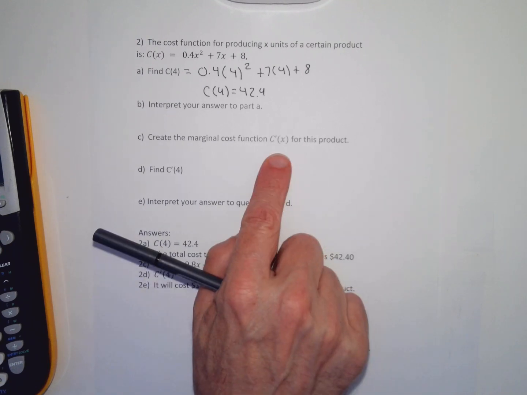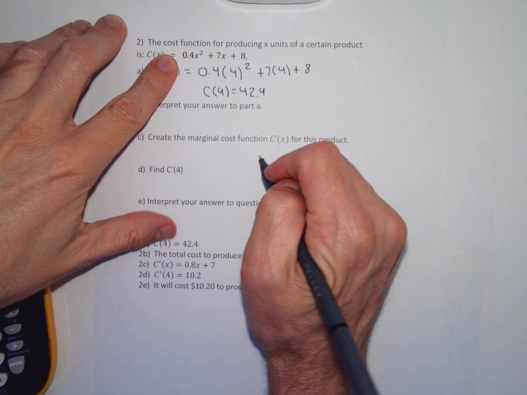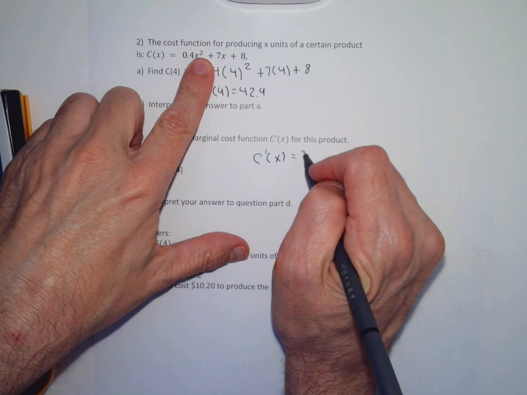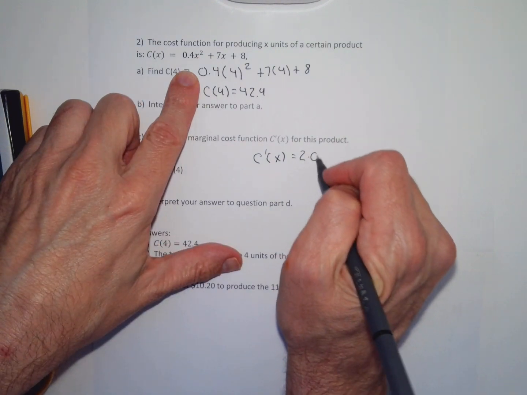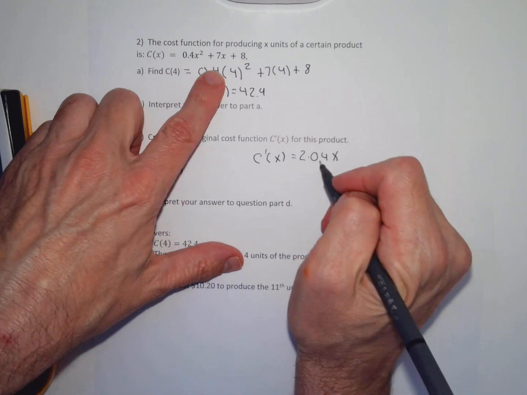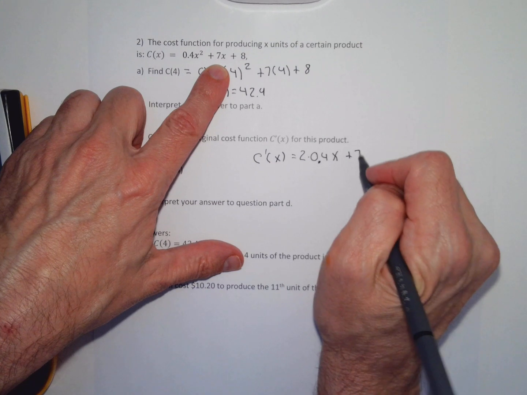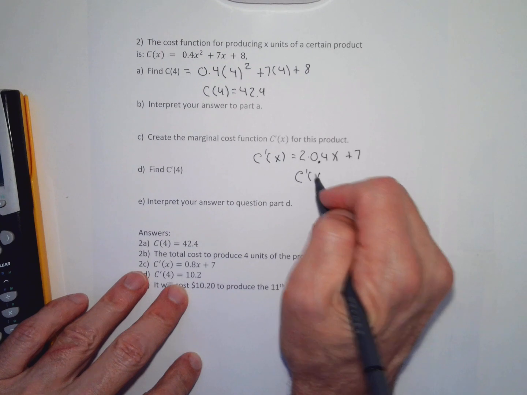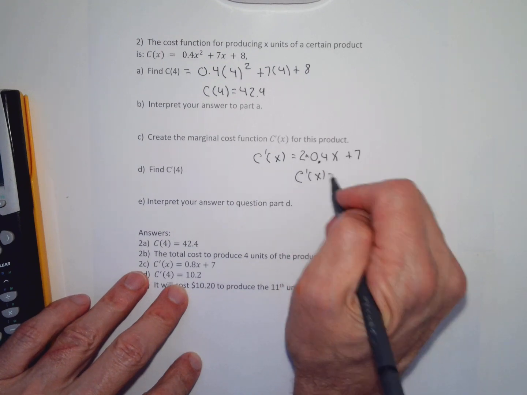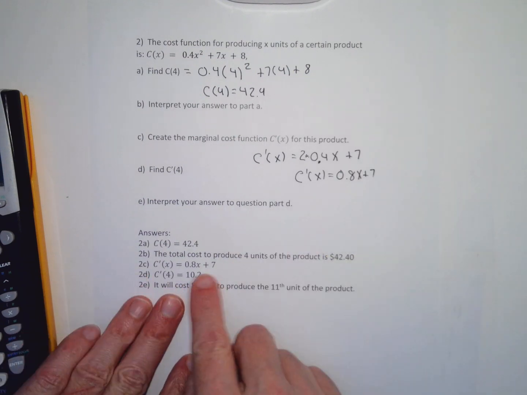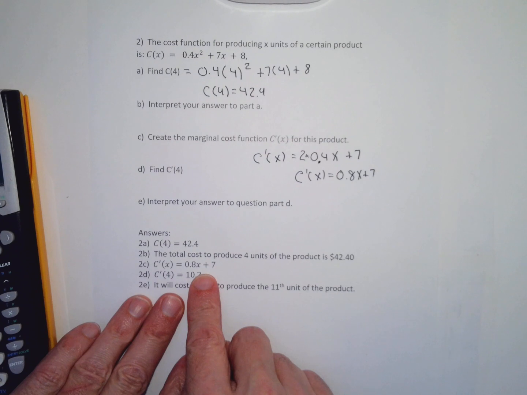Now I'm going to create the marginal cost function by taking the derivative of the cost function. So I'm going to write marginal cost function, C prime of x: take the exponent 2, multiply it by the coefficient 0.4, lower the exponent by 1. The derivative of 7x is 7. The derivative of the constant 8 is 0. So for the marginal cost function, I just need to multiply 2 times 0.4 and get 0.8 times x plus 7. That's the answer to part C. That's the marginal cost function.